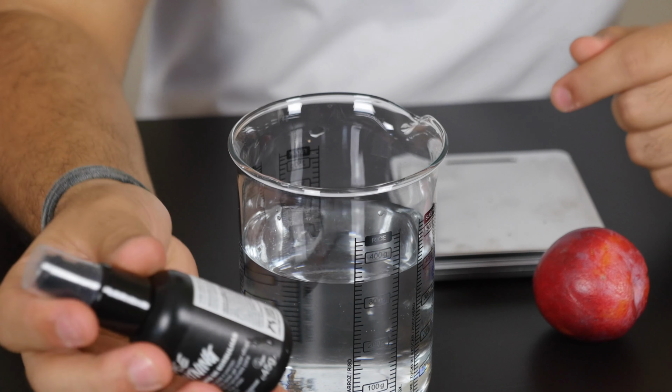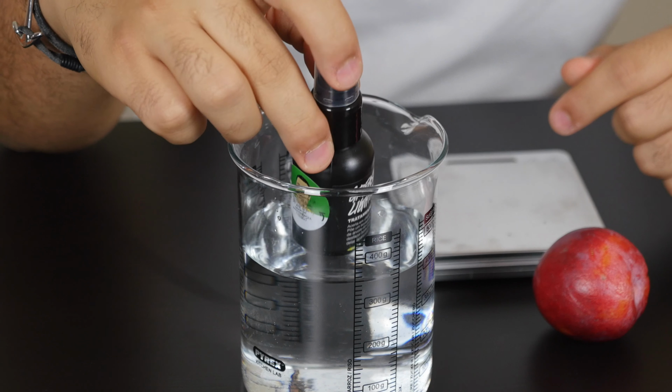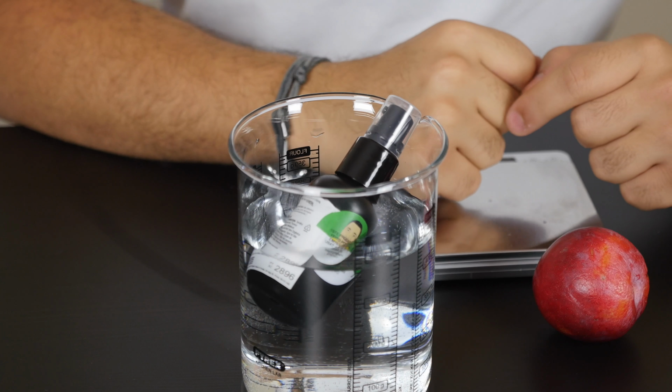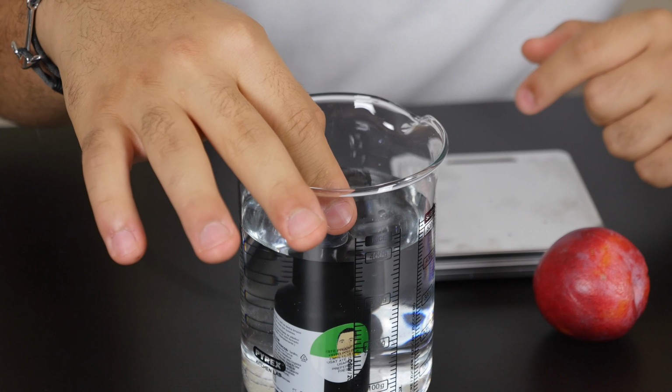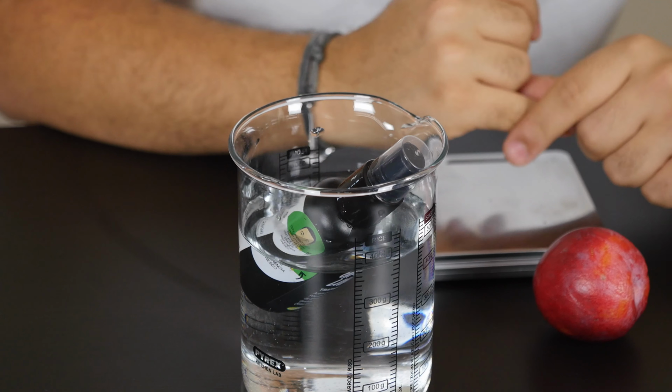As you can see, this container is pretty light. If I put it in the bigger container, it will not fully submerge. This is because the gravity effect pushing it down is not stronger than the buoyancy effect pushing it up.